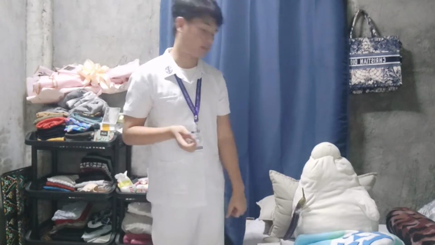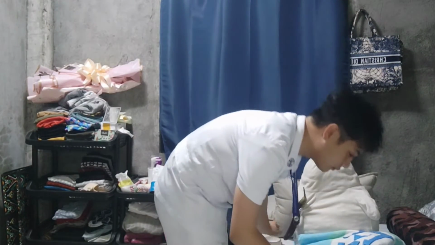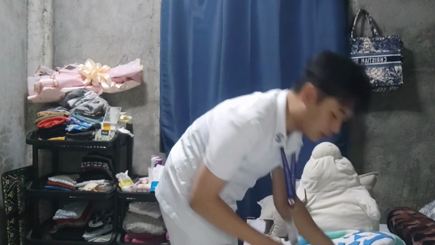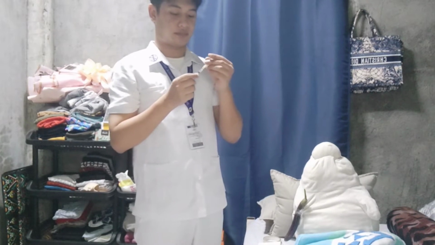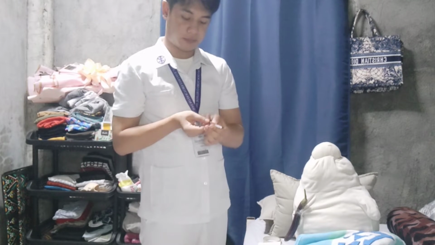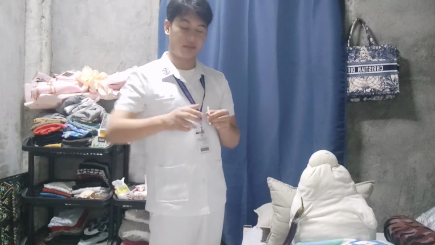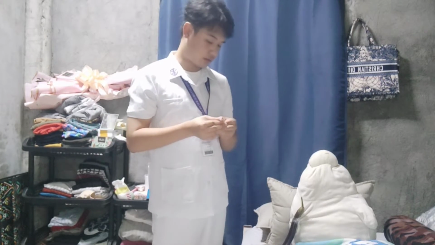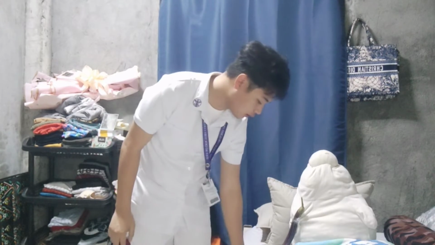So next is we need another regular cap. So we're going to get the regular cap. Make sure that the cap is tight. So let us put it here.